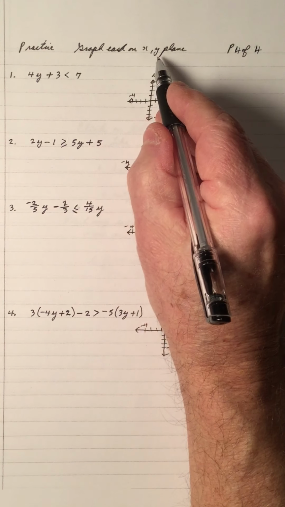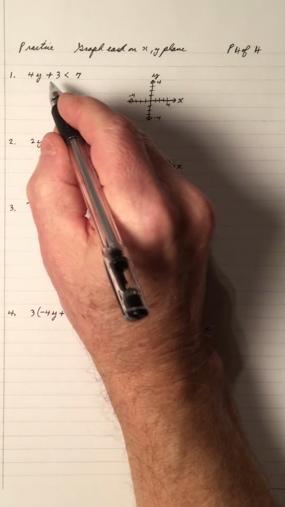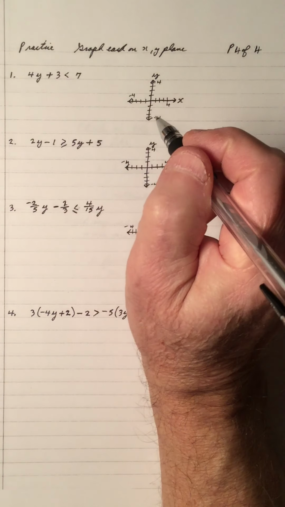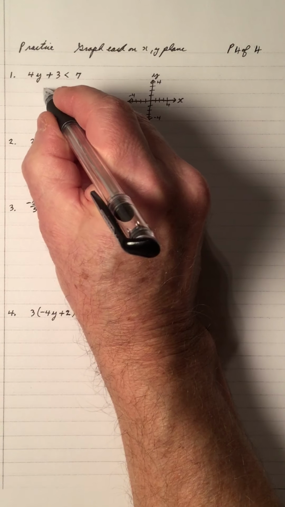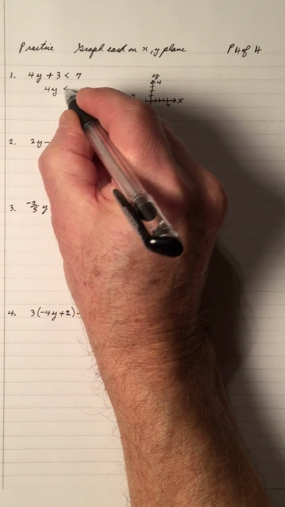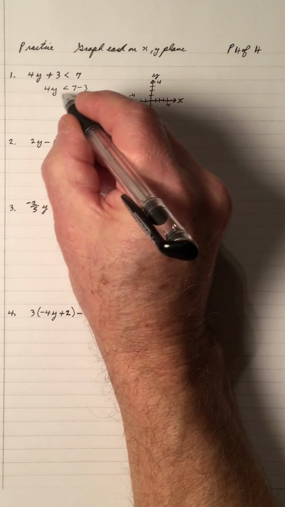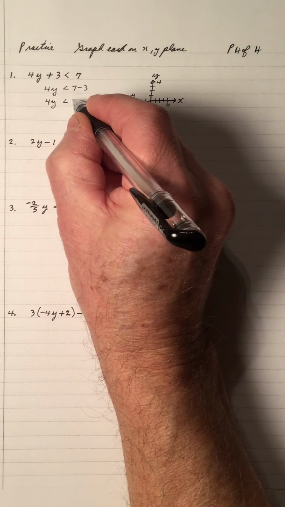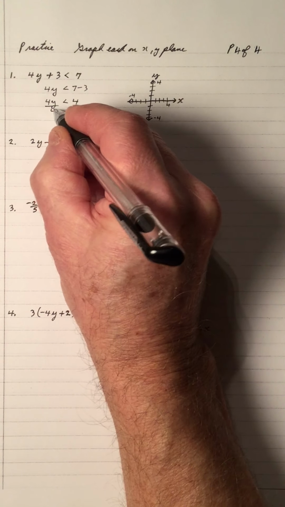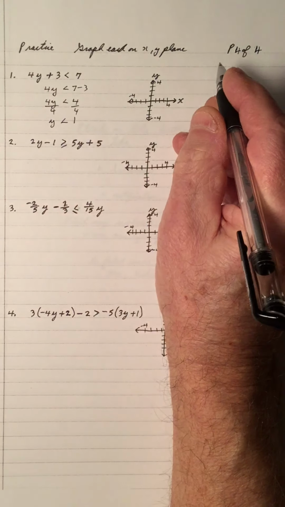Now, graph each on the xy axis. So now, we have an inequality, but we have to solve. Notice this inequality only has one variable, y. So that means we have to solve for y. Y on the left, numbers on the right. 3 moves over to become negative. 4y is less than 4. We divide by 4. So y is less than 1.